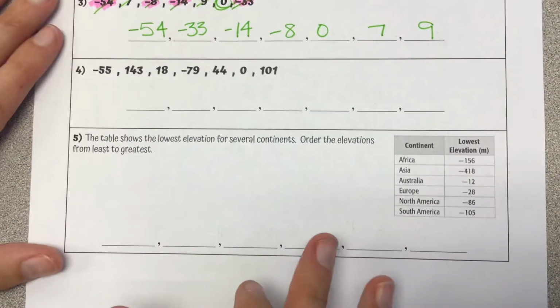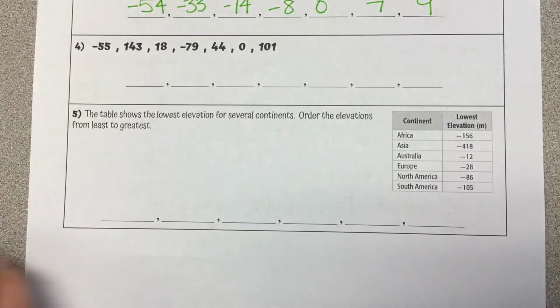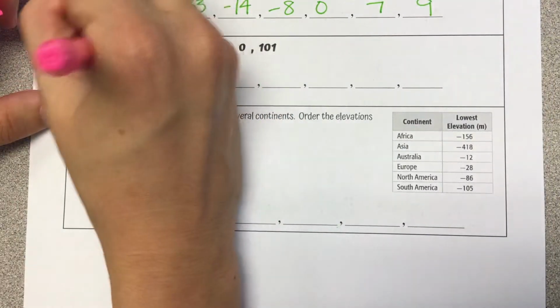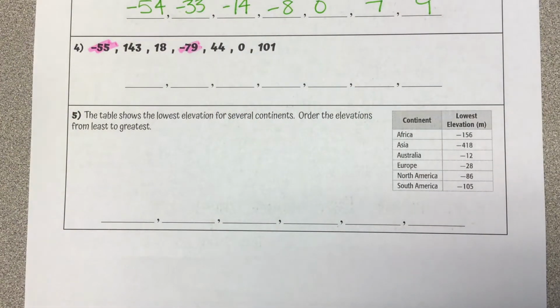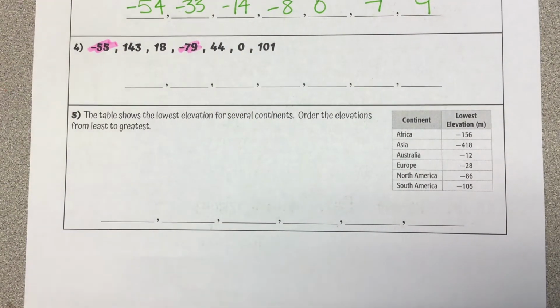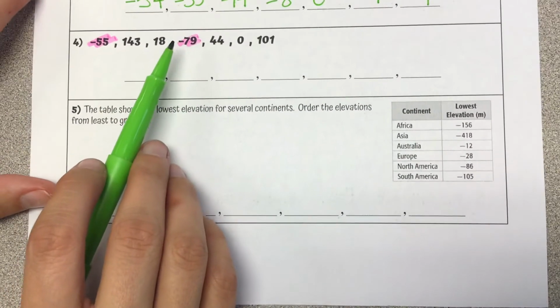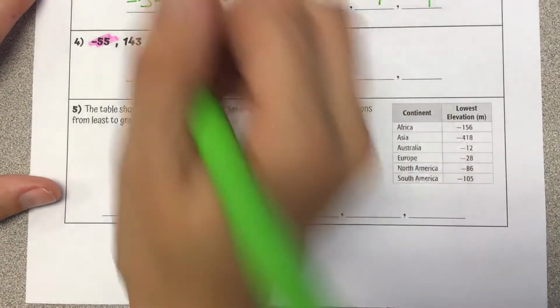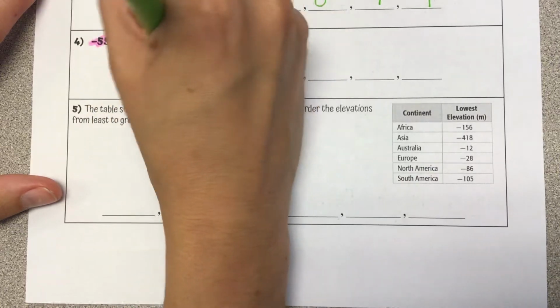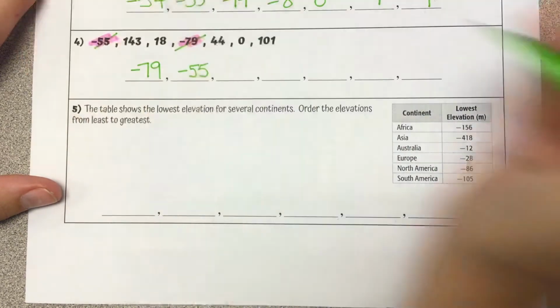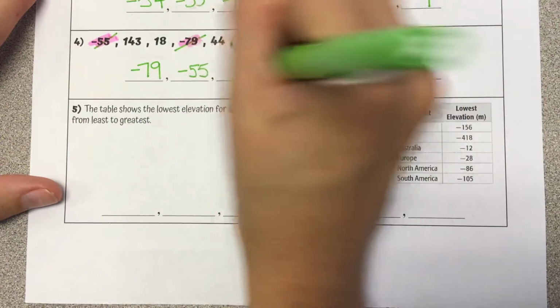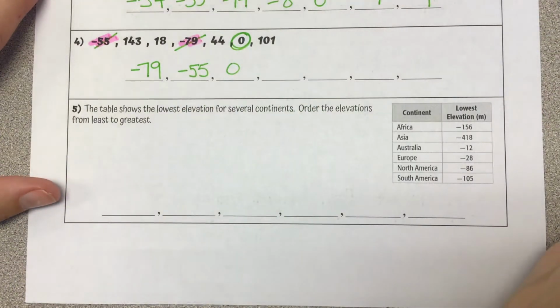All right, next example. I'm gonna highlight my negatives. All right, we just have 2 negatives, so the smaller negative is the bigger negative, which is -79, then -55. Always double check to see if I see 0. I see a 0. Do that before your positives.